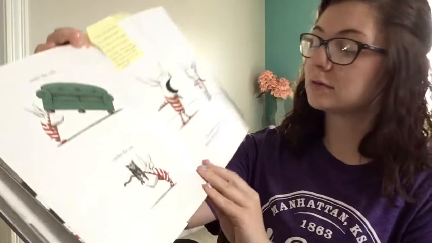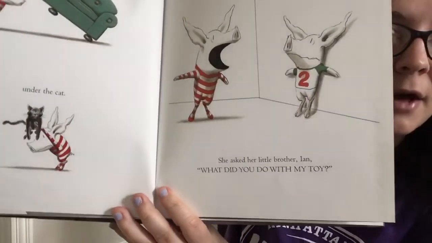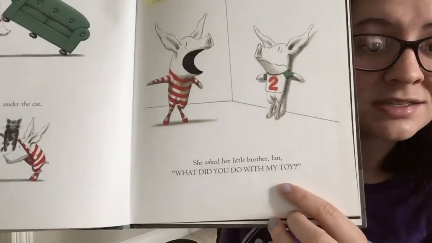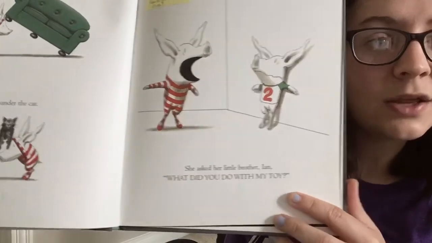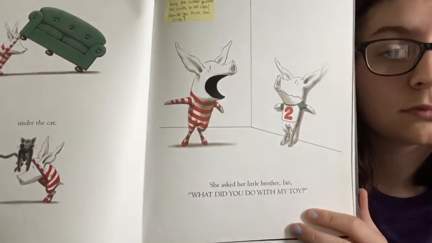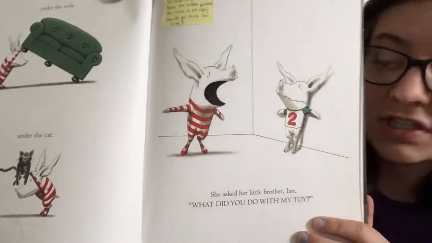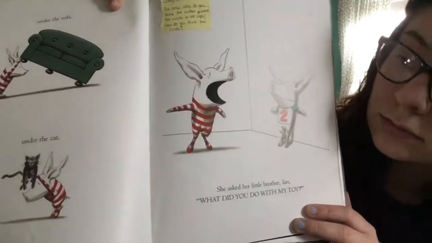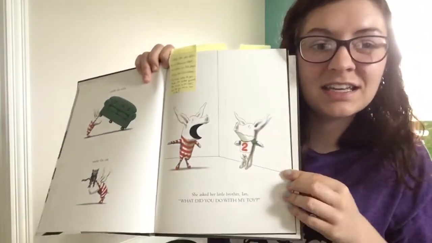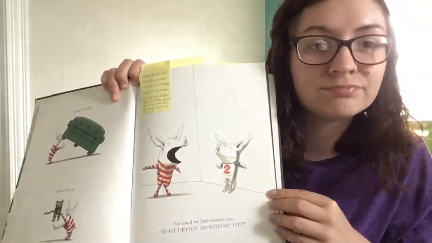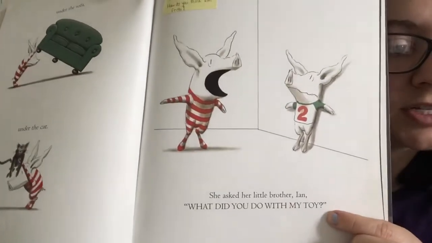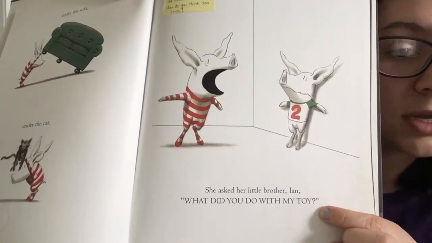Alright, so I have a question for you guys. What do you notice that's different about the text on this page? You're right, that whole sentence is in all capital letters. And why do you think the author did that? Why do you think he chose to make that sentence in all caps? Use the illustrations to help you out if you need to. Let's look at Olivia. What is she doing? Is she asking in a nice tone? You're right, she's yelling. So do you think the author maybe chose to make the letters in all capital letters to show the reader that Olivia's yelling?